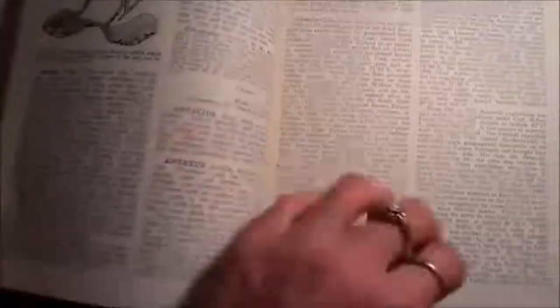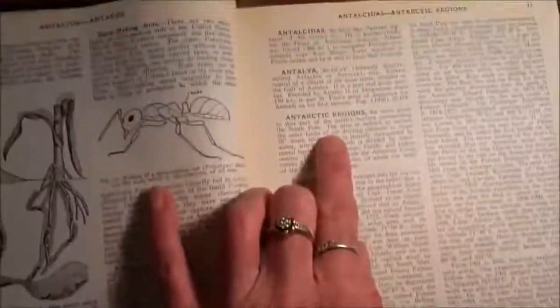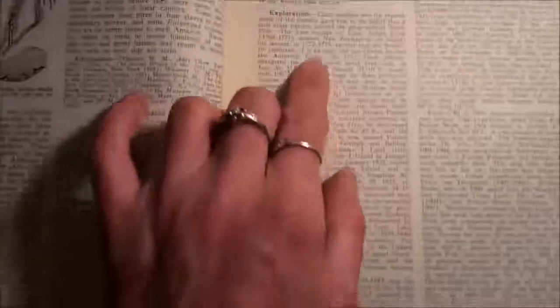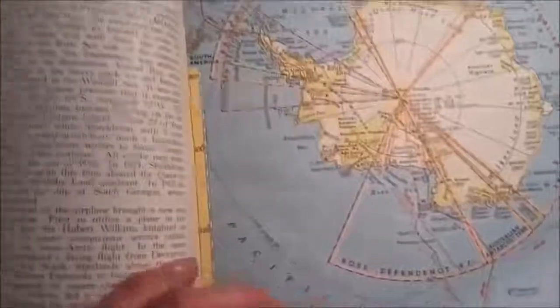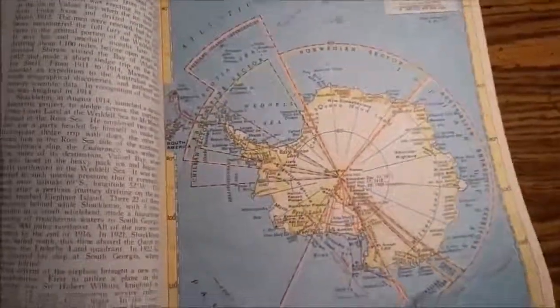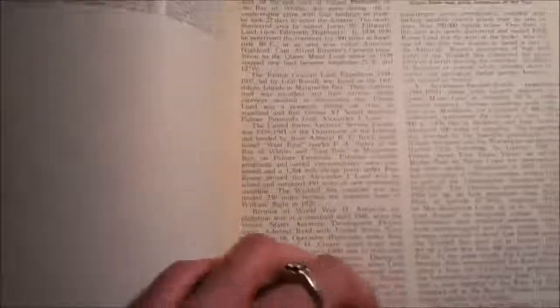I want to show you something that it says in here about Antarctica. It basically talks about all the exploration. It says here, Antarctic regions, all the exploration. It has a few photos, not too many. This is the map created back then. I've read all of this. This is the part here that I have the question about.